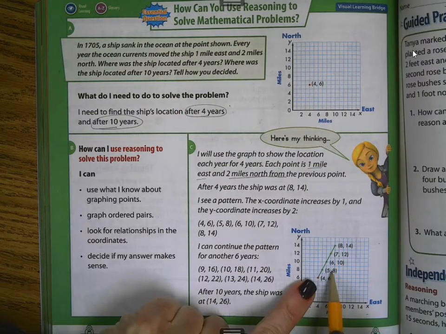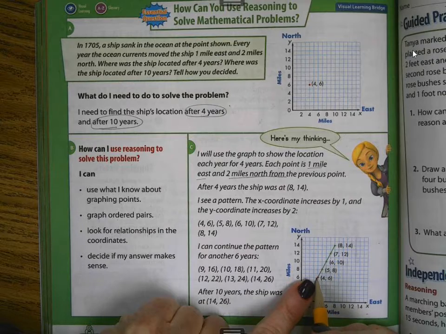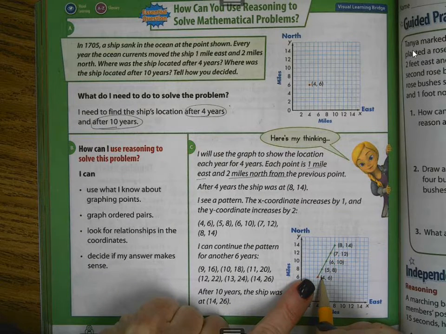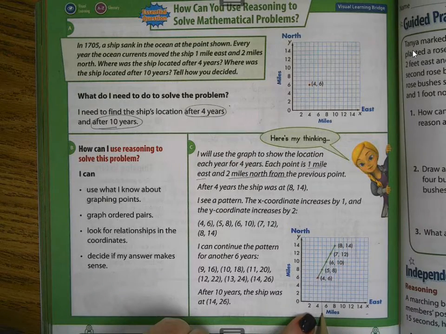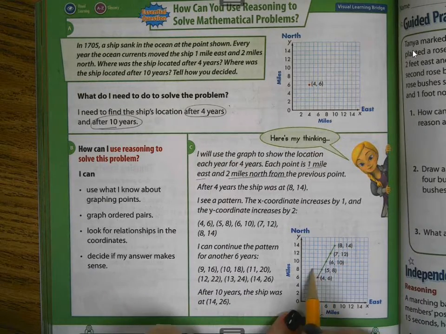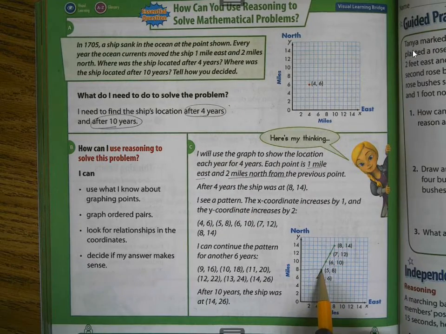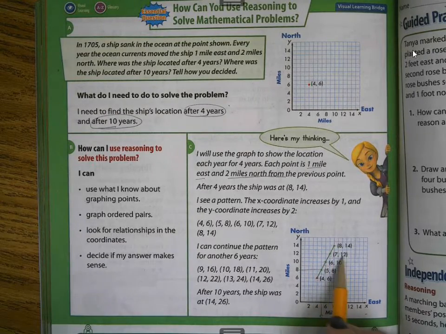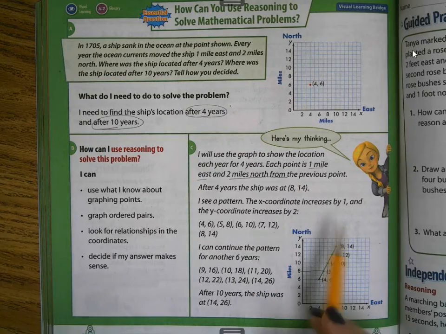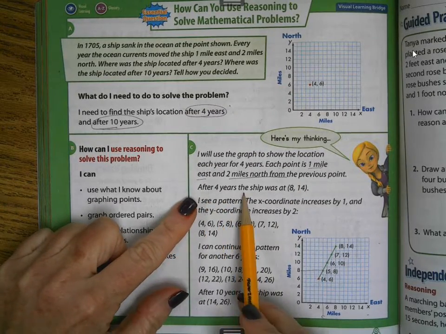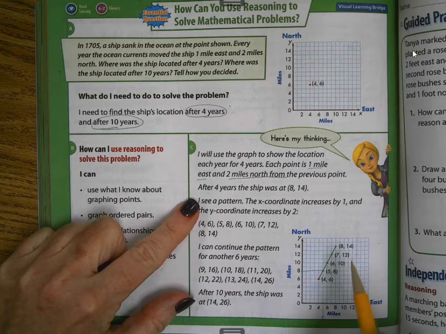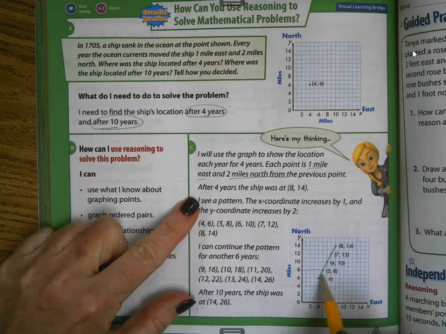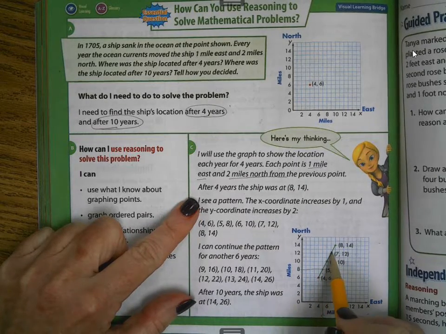The second point, (5, 8), comes because we went east 1 and north 2, and that ordered pair right here is 5 and 8. Then we went east 1 mile, north 2, and we look at that ordered pair, (6, 10). And so on. So these are the points. After 4 years, where was the point? Here's where we started. Here's year 1, year 2, year 3, year 4.